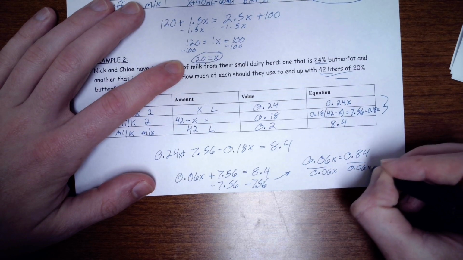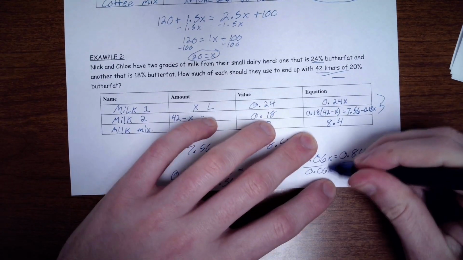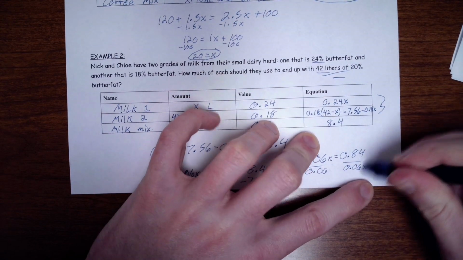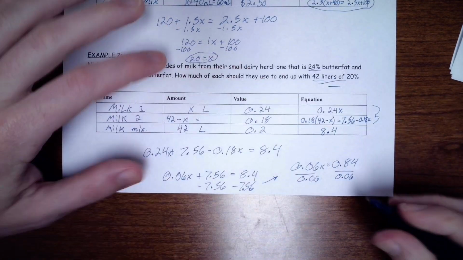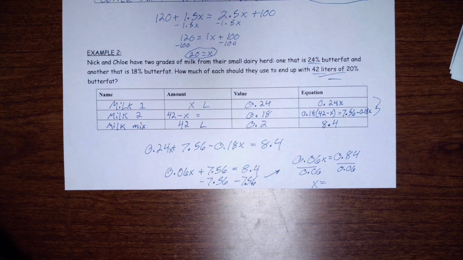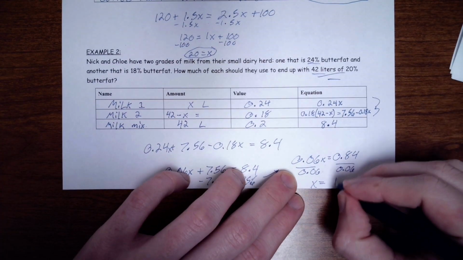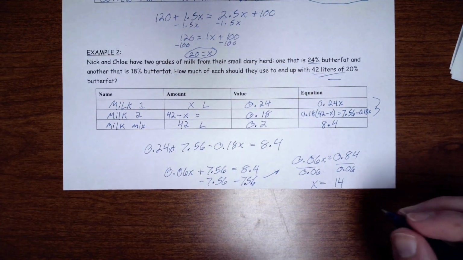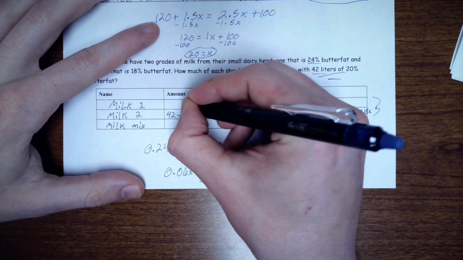0.06. Oh, not 0.06x. Excuse me. Oh my goodness. I don't know what's going on with me right now. Lordy. There we go. x equals 0.84 divided by 0.06. My calculator over here gives me 14.